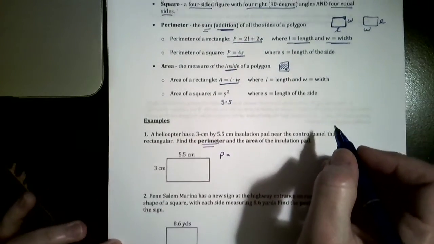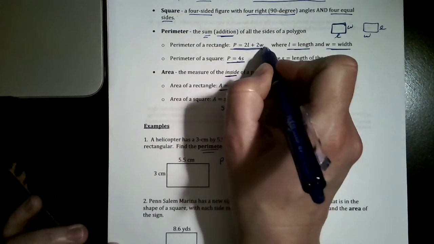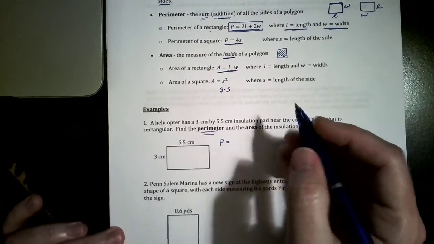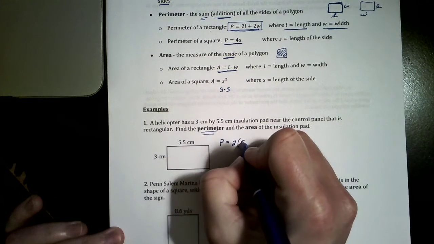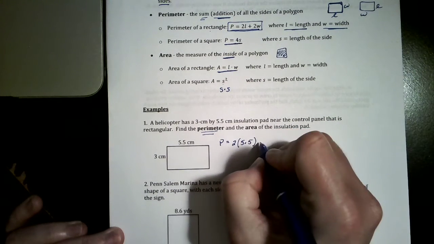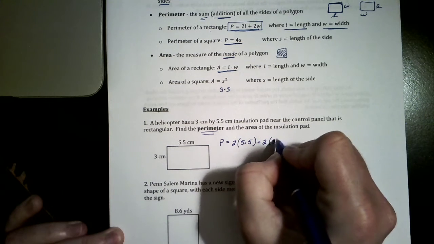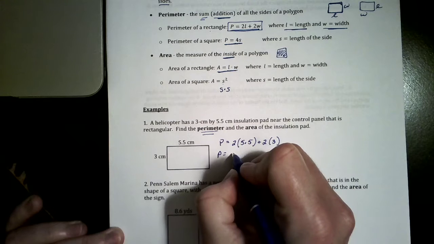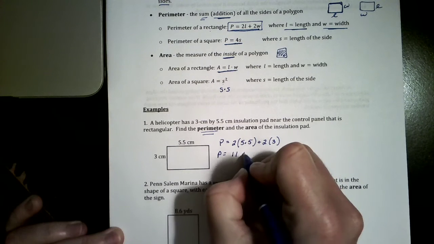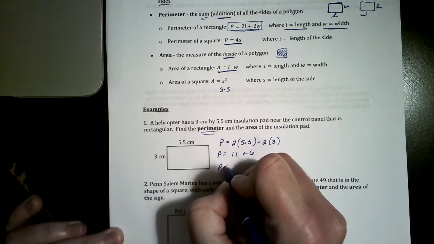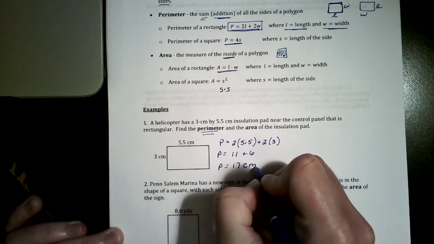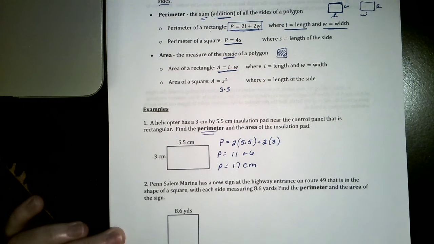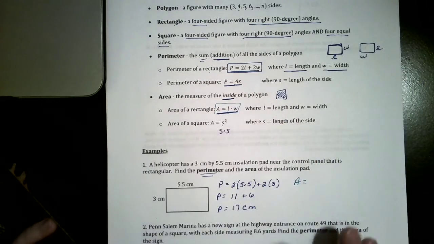And remember that the formula for perimeter is 2L plus 2W. So I'm going to do 2 times the length, I'll call the length 5.5, plus 2 times the width, which is 3. So the perimeter is 2 times 5.5 is 11, 2 times 3 is 6, so the perimeter is 17 centimeters.